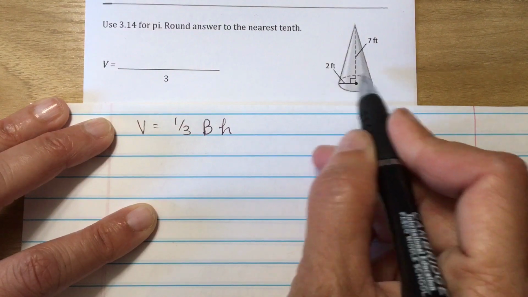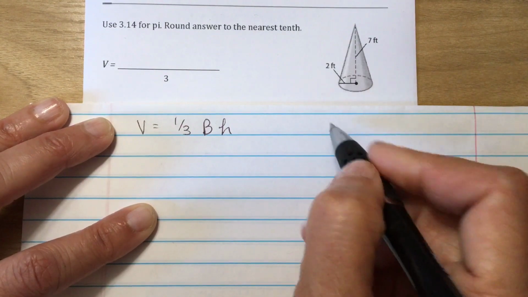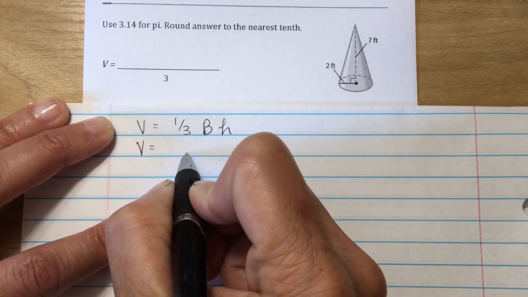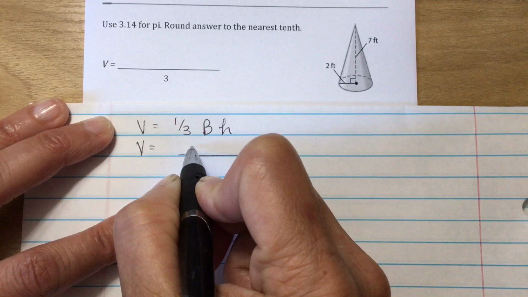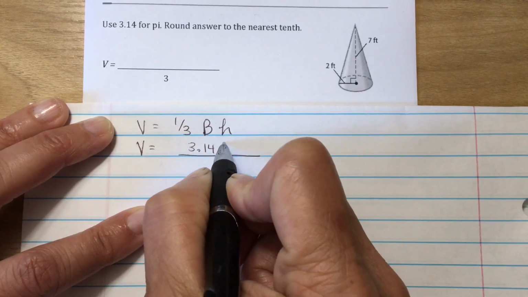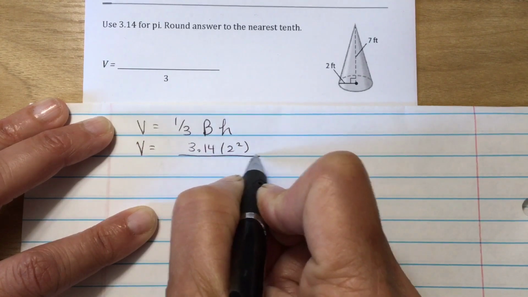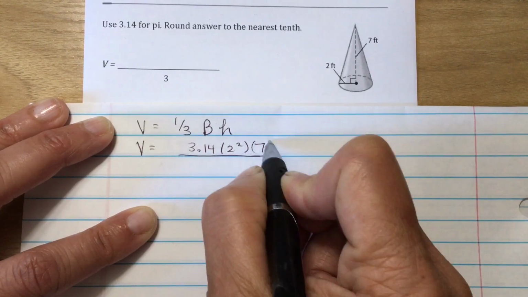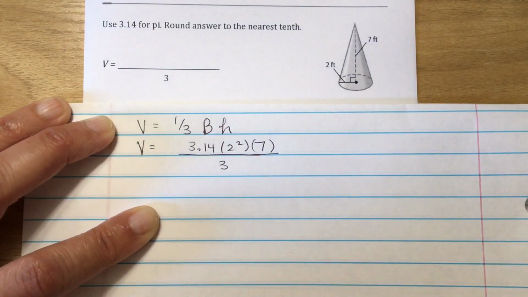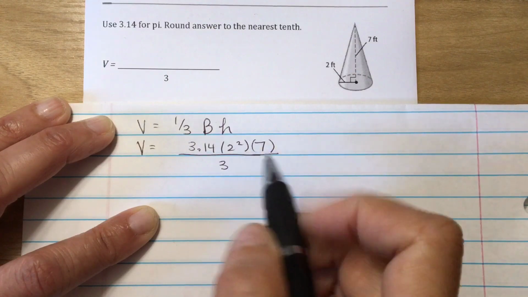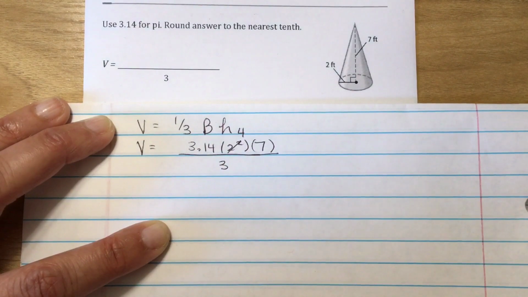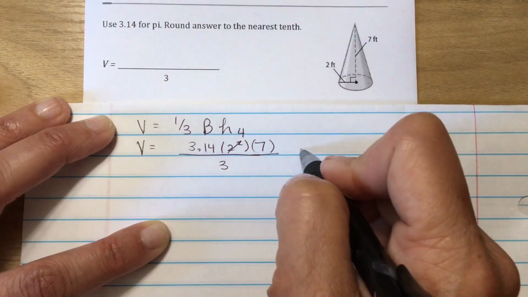So let's look at the base area here. Our radius is 2. So the volume is equal to, we don't need the 1 there, the base is pi radius squared times the height, divide by 3. Second step, simplify the exponent. So we know that this is going to be 2 times 2 is 4, and 4 times 7 is 28.